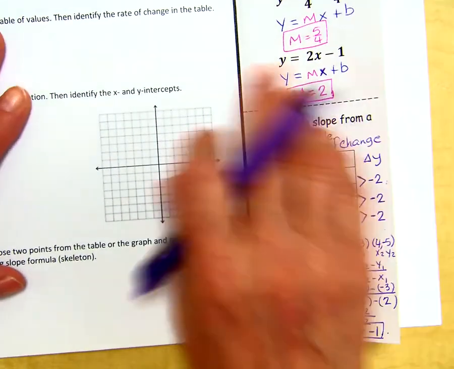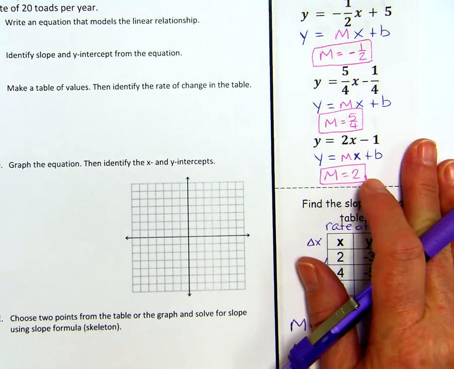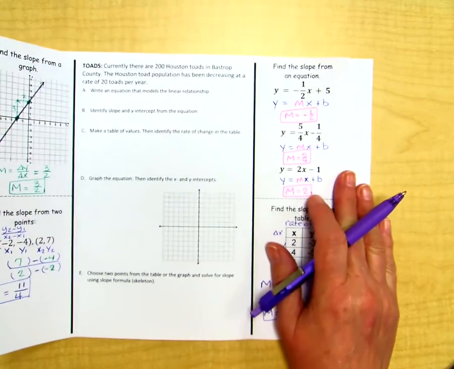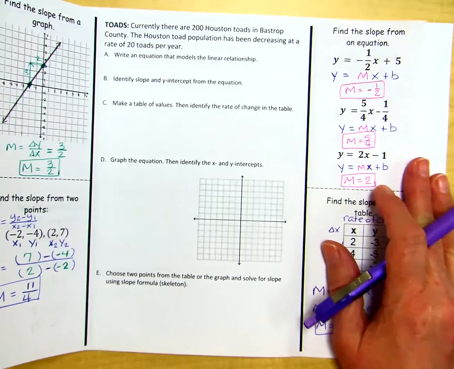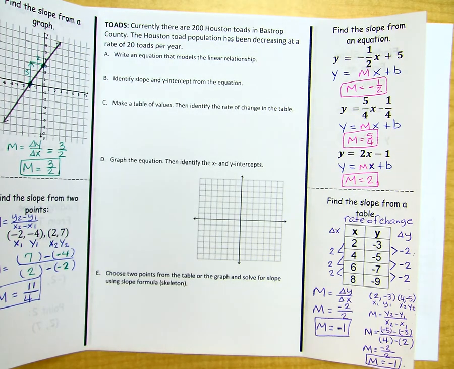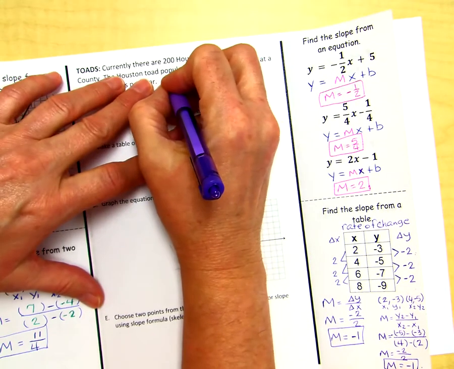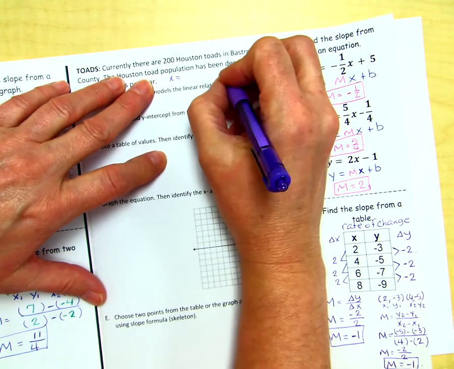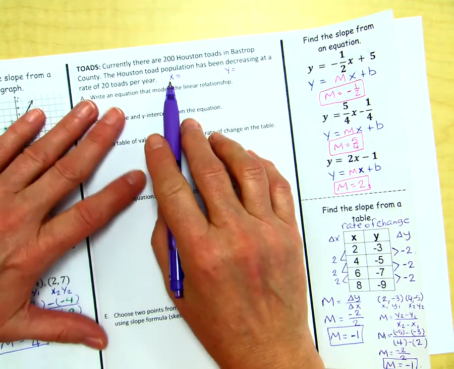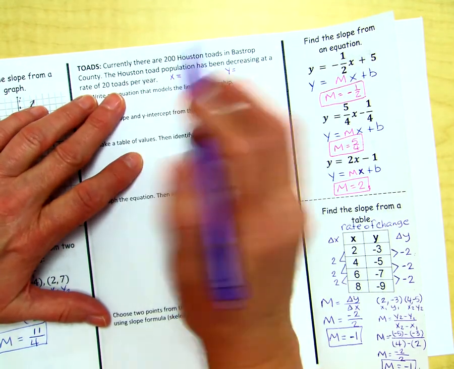Now inside the foldable, in the middle, we have a word problem. Let me back this out a little bit. Dealing with the population of toads. So it says currently there are 200 Houston toads in Bastrop County. The Houston toad population has been decreasing at a rate of 20 toads per year. So we need to identify what X represents and what Y represents.